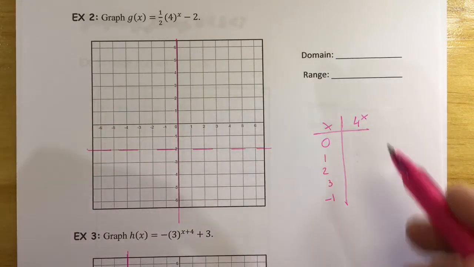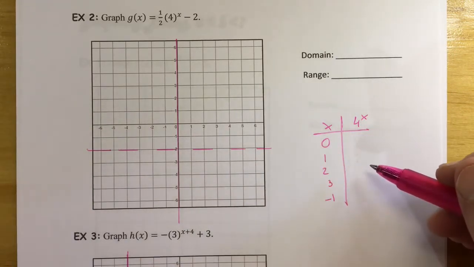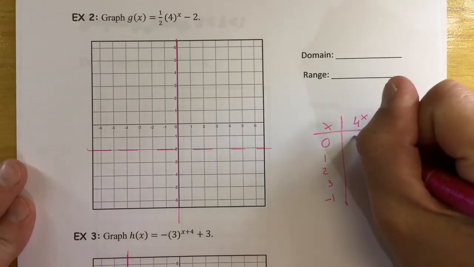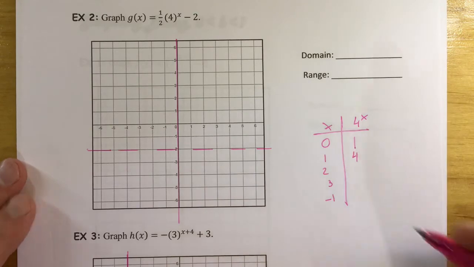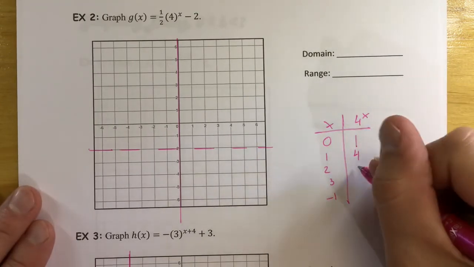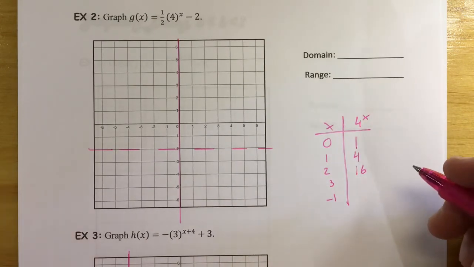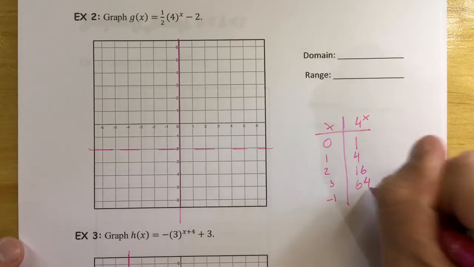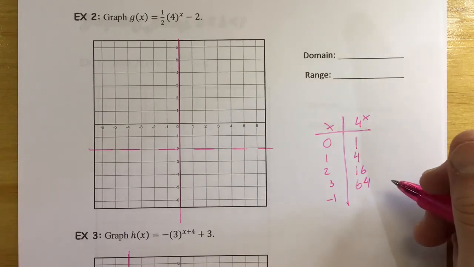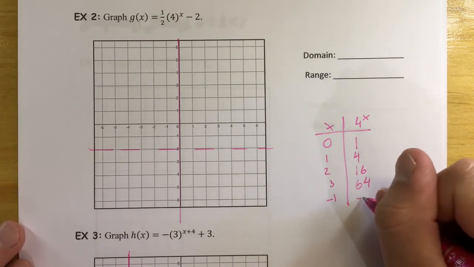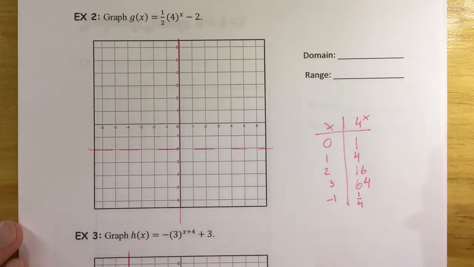So now I'm going to start to think about a table as if I didn't have that 1/2 and it's just the 4. The points you always want to use are 0 and 1. That's going to give you a 1, and then your base, which is a 4. If you raise it to the second power, that's 4 squared, which is 16, a fairly large number, but we'll see how this works out. If you raise it to the third power, you get all the way to 64. On the other end, if you use negatives, you're just going to get the reciprocals of these numbers. So you get 1/4, and then you get 1/16, and so on.